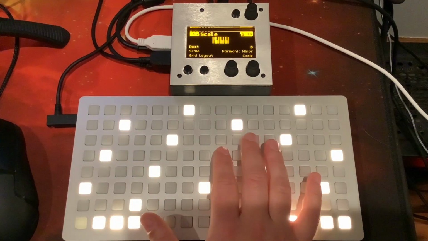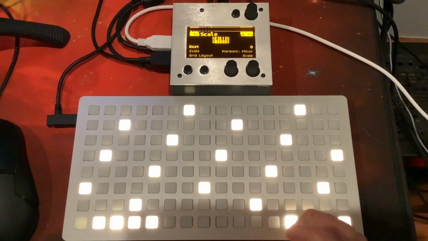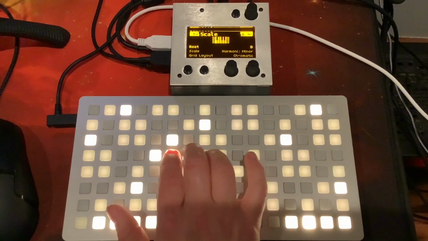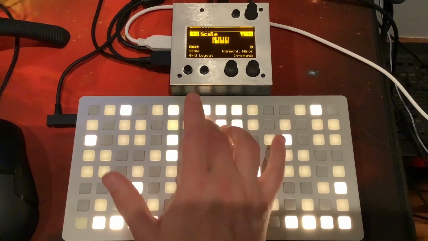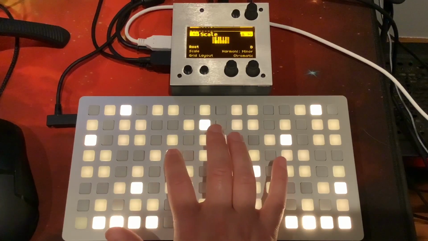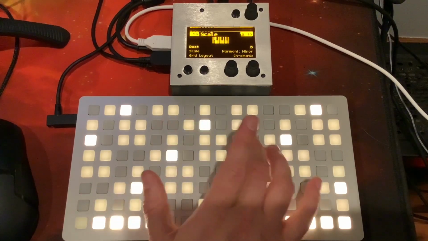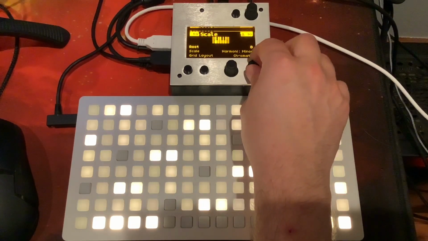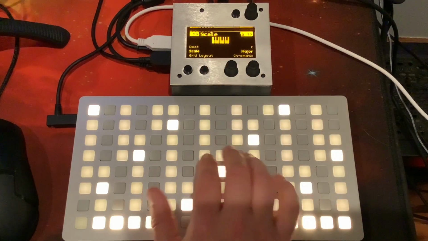Now there are two modes for the isomorphic keyboard. You can either be in scale mode, which we currently are, or if you press this button here, you get a chromatic keyboard view. In this view, the brightest lit keys are your root note, and these other lit keys are in the scale, and the keys that are not lit, well, they're the black keys. They're not in the scale. So if we go to a C major, see all the white keys are lit.